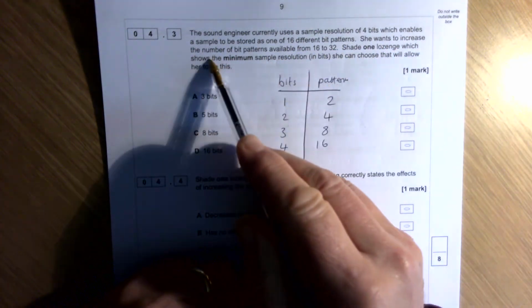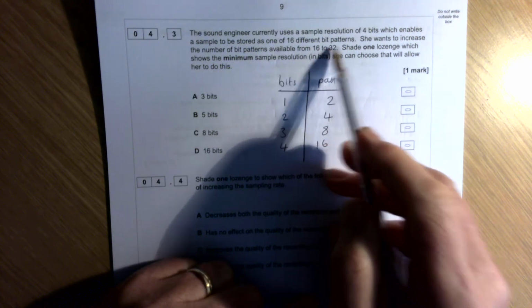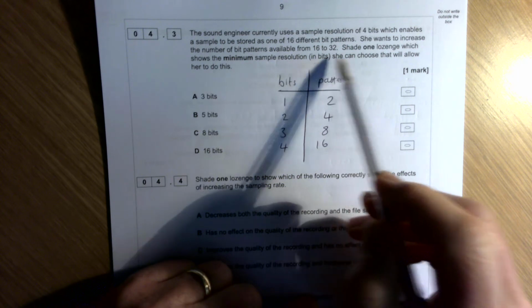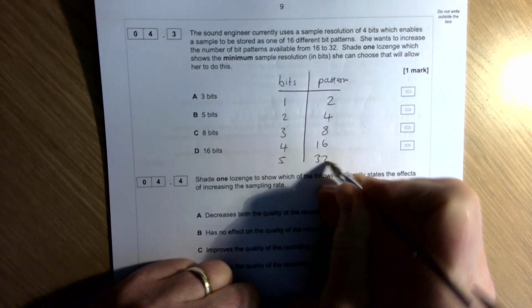She wants to increase the number of bit patterns available from 16 to 32. Shade 1 lozenge, which shows the minimum sample resolution she can choose that will allow her to do this. So how many bits to get 32 patterns? Well, let's keep going. 5 bits, double, 32. Exactly what we wanted. So part B, 5 bits.